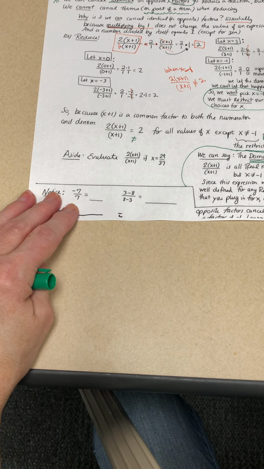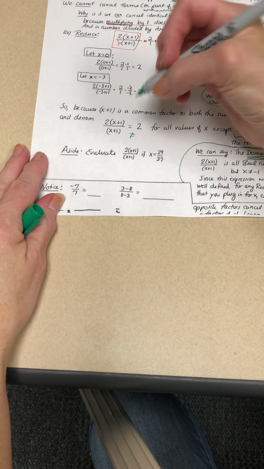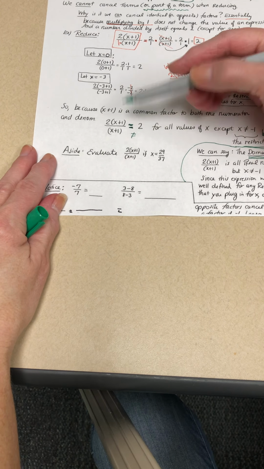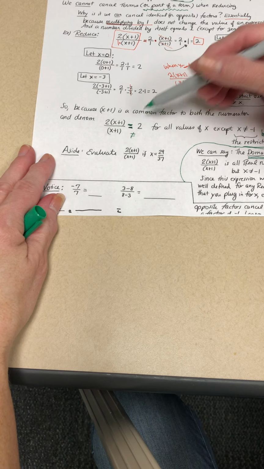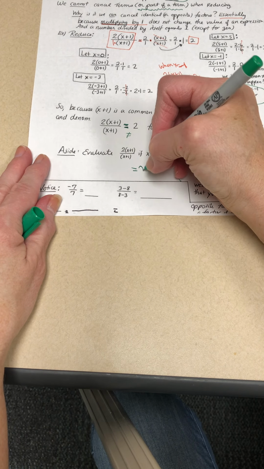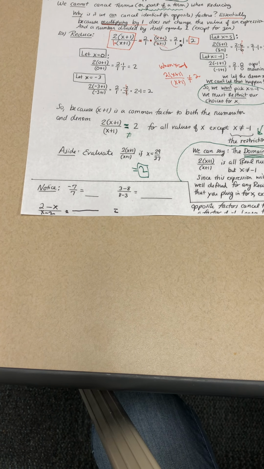Now evaluate this expression if x is 29 over 37. And do it in your head. Well, hopefully you realized what this equals up here means. This expression will equal 2 no matter what you plug in for x, except for negative 1. So it's going to equal 2 for 29/37ths.